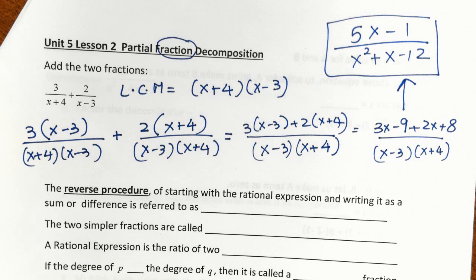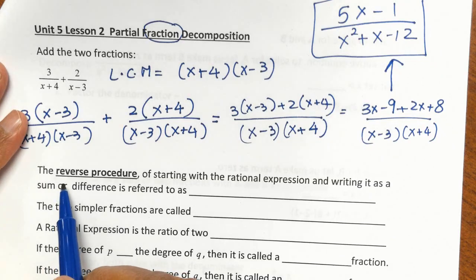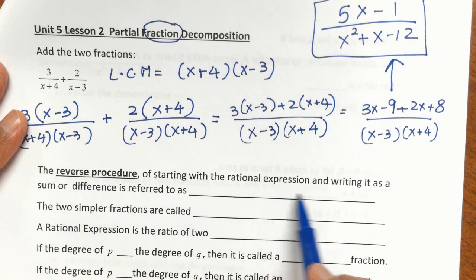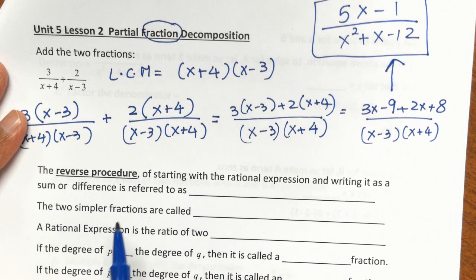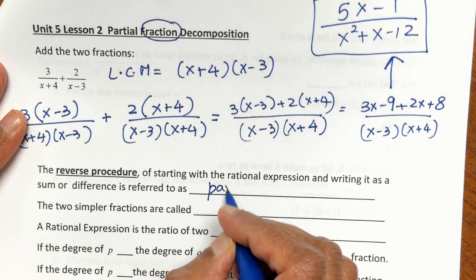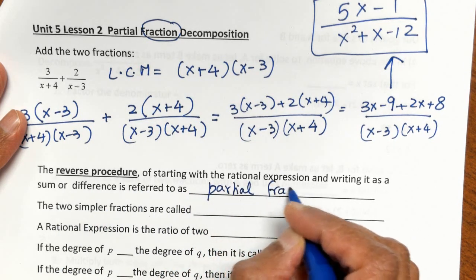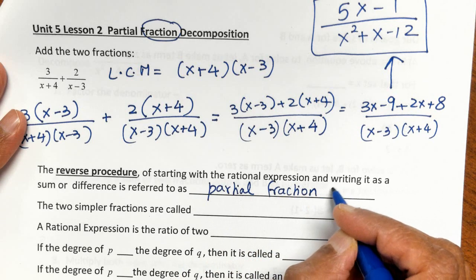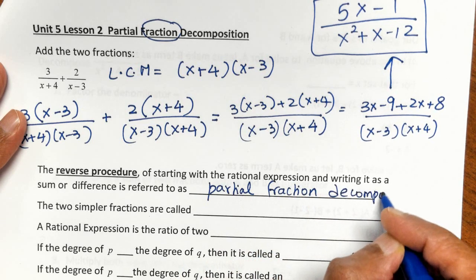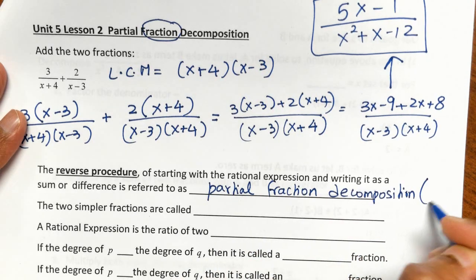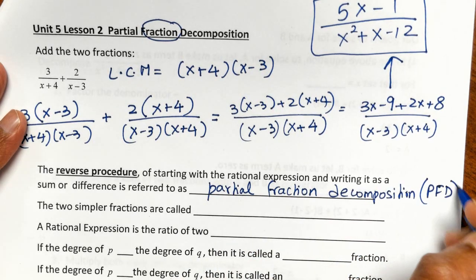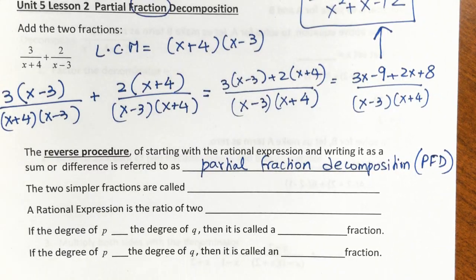All right, so let's see what today's lesson is all about. This is something we did in rational expressions, so obviously it's not today's lesson. Today's lesson, like I said, is that we have to go in the reverse. So let's just read what it says here. The reverse procedure of starting with the rational expression and writing it as a sum or difference of two rational expressions is called partial fraction decomposition. For some reason I'm running out of space, so I'll write PFD, which means partial fraction decomposition.